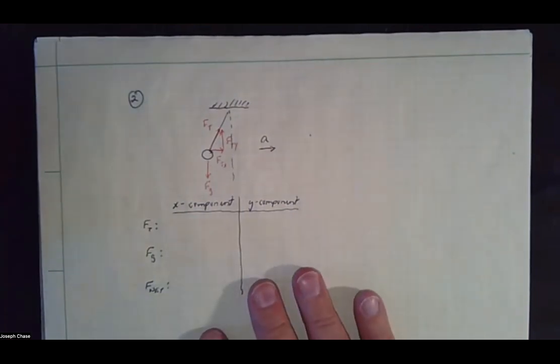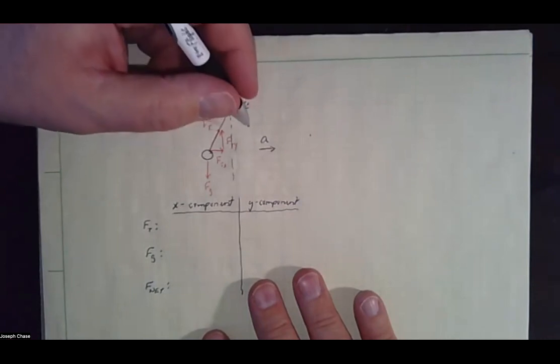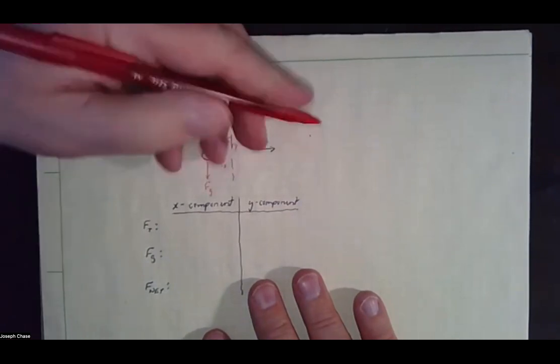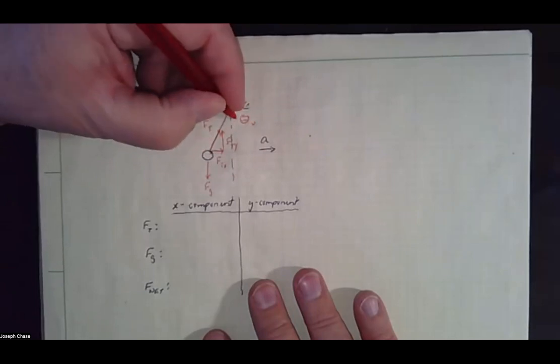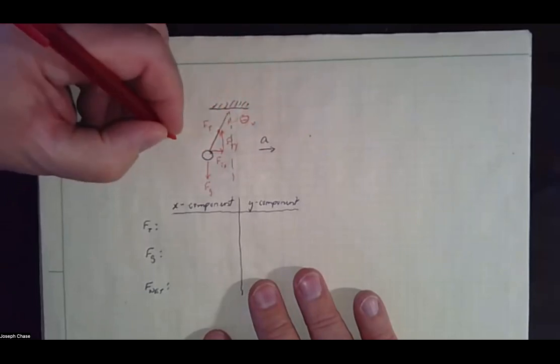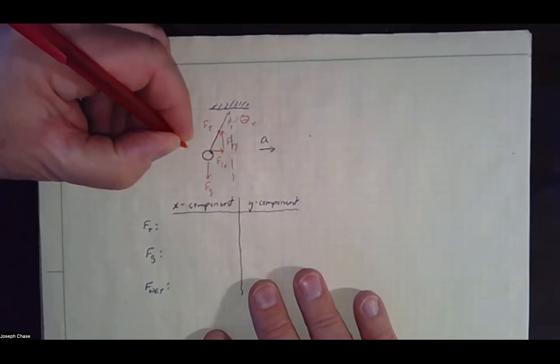Okay, what about angles here? Well, let's say that I have an angle here with the vertical, and I have an angle with the horizontal.